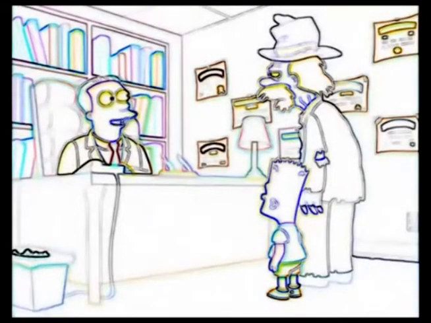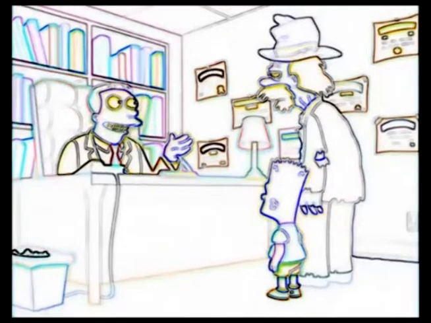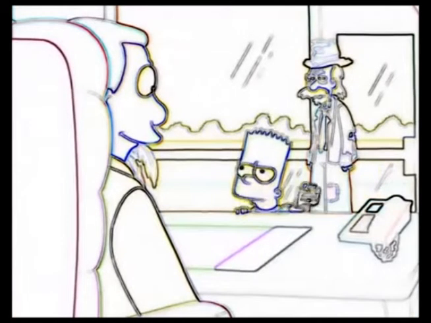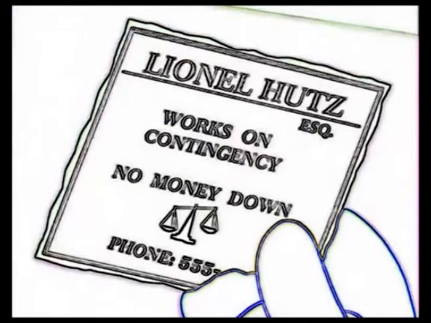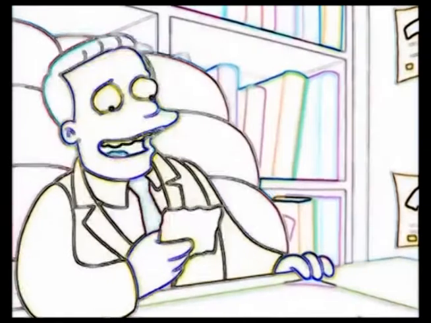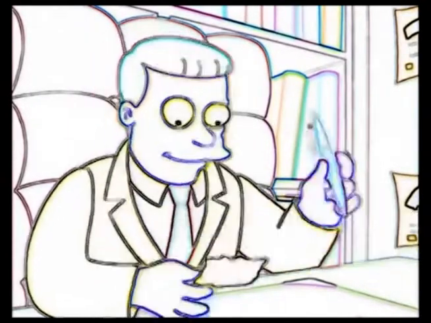All right, gentlemen, I'll take your case, but I'm going to have to ask for a $1,000 retainer. $1,000? But your ad says no money down. Oh, they got this all screwed up.